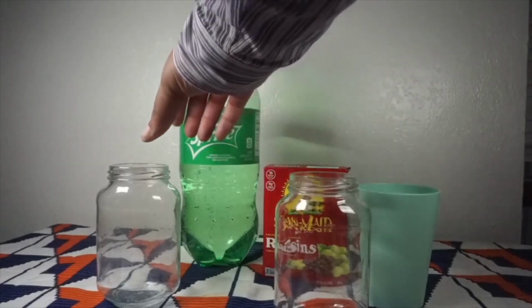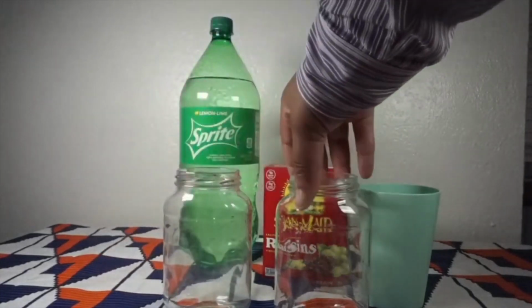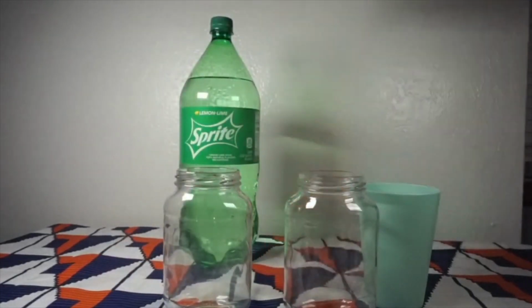So, the first thing that we're going to do is observe a difference between the interaction of raisins and water and the interaction of raisins and Sprite. In order to do that, we're going to put both of our glasses side by side. The next thing we're going to do is try to put the same amount of raisins in each jar.